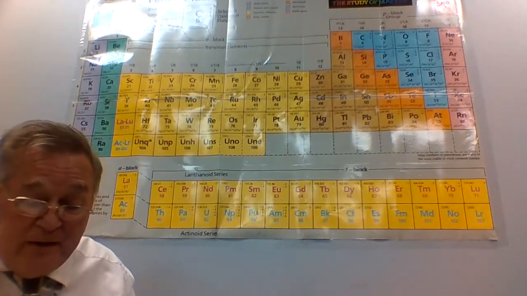So, element, number one. Number two, the smallest piece of an element that still retains the properties of the element is an atom. The nucleus of an atom is positively charged. Neutrons have no charge. Electrons have negative charge.